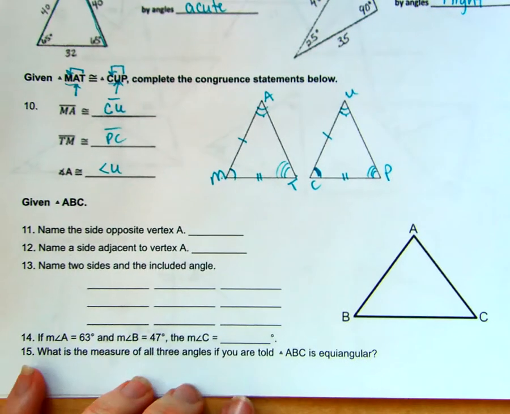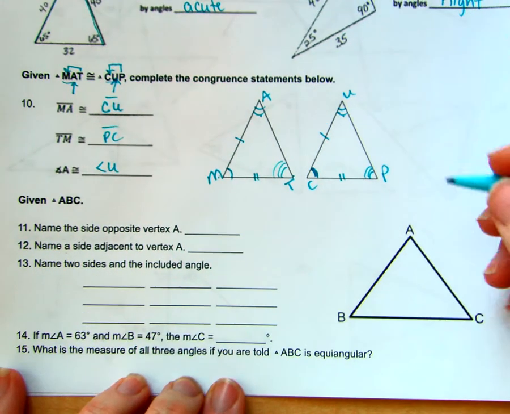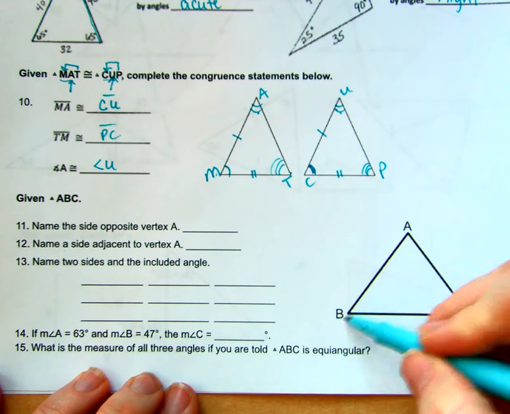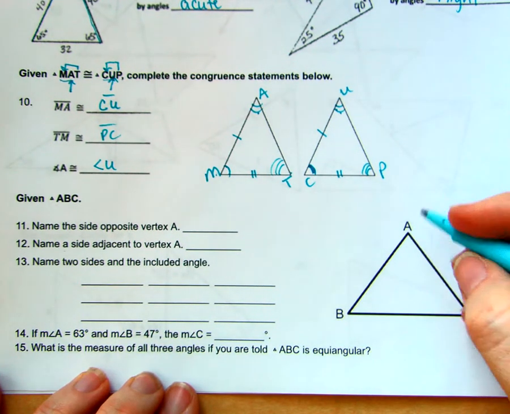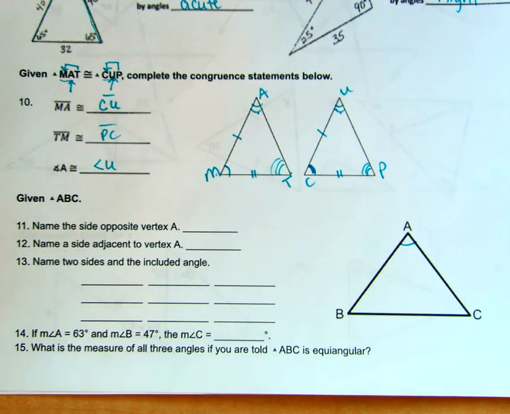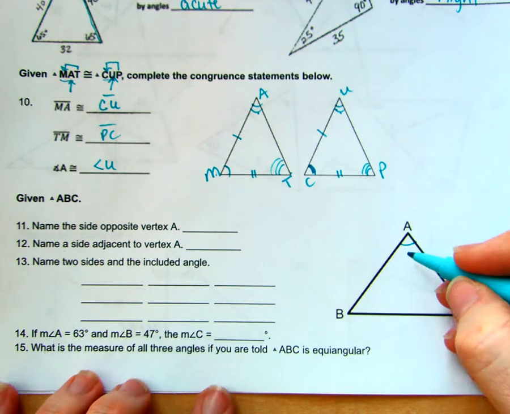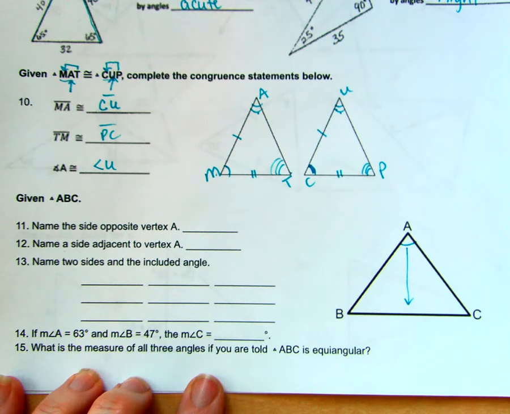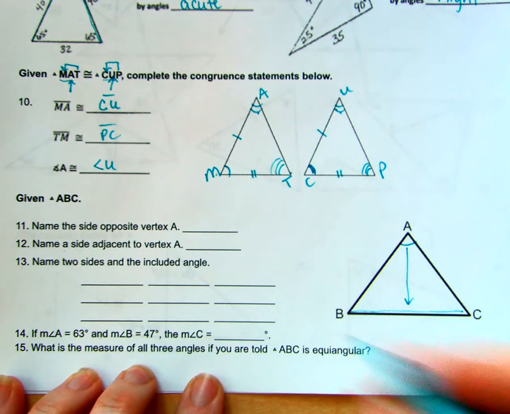All right, given triangle ABC, name a side. So there are 3 sides, AB, BC, and CA. Opposite vertex A. So here's vertex A. And if I want to name a side opposite that vertex, then I'm just going to go straight across from it, and I can see it's side BC.